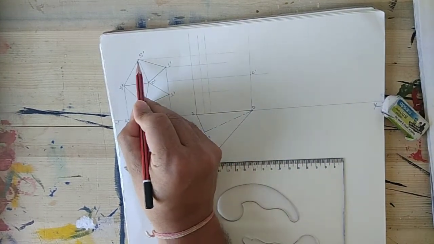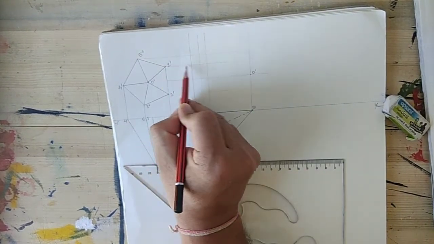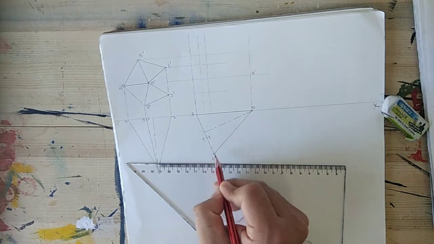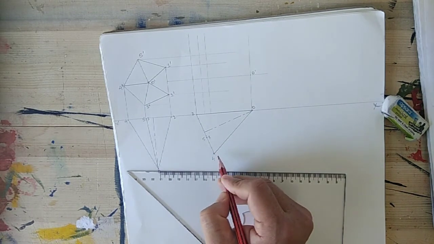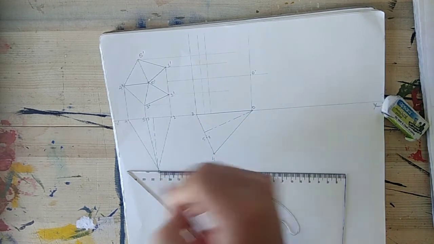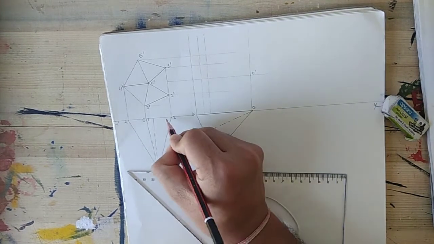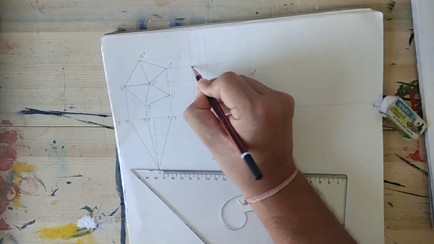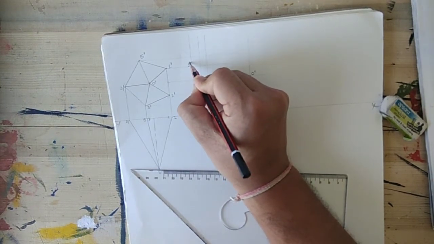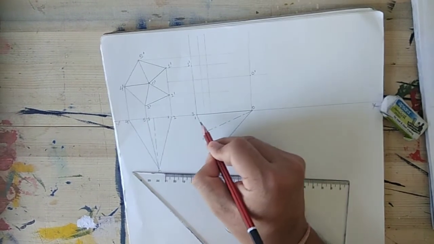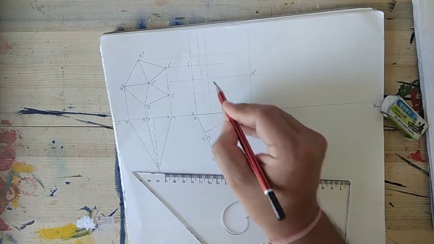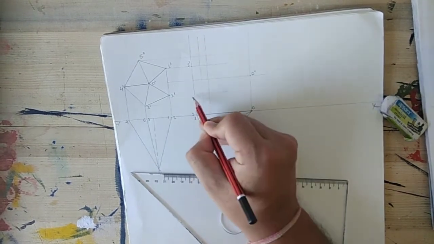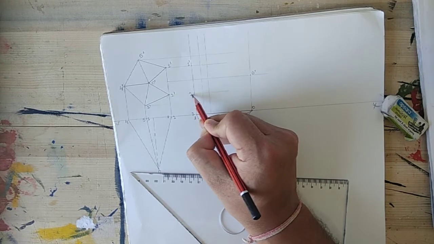Now class, start from 1, this is the projection of 1 dash. Now projection of 2, this is 2 dash.